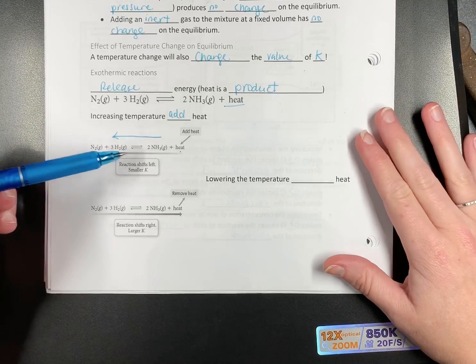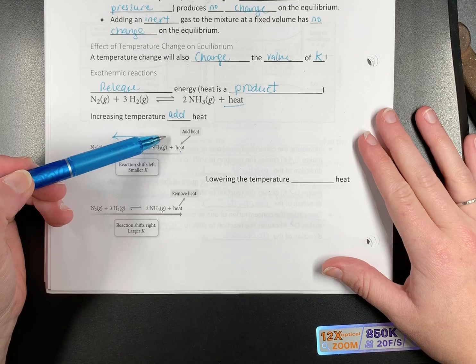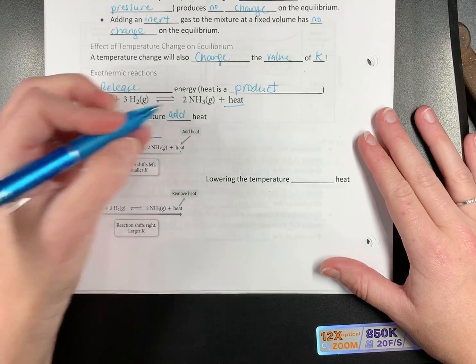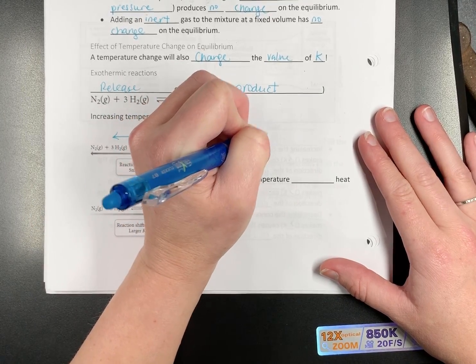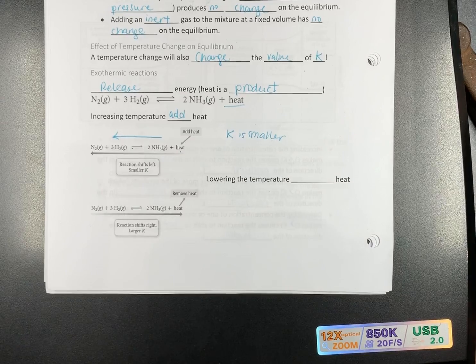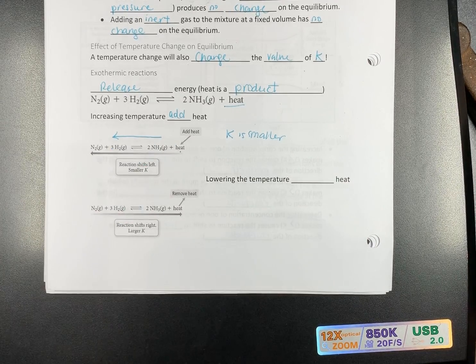Now, you're going to have a lower concentration, lower ratio of products to reactants, so K is smaller. Because if you consider heat as a product, you're going to have more products to reactants, so your ratio is going to go down.